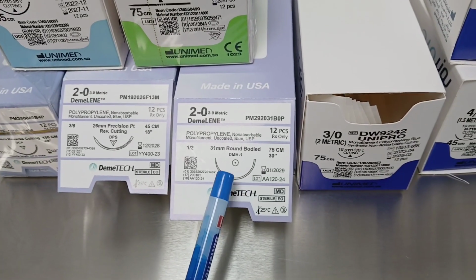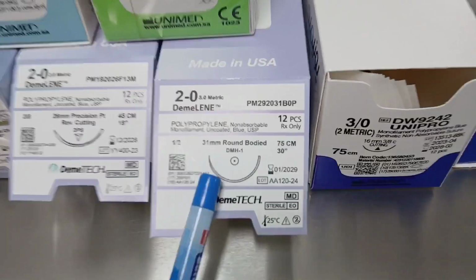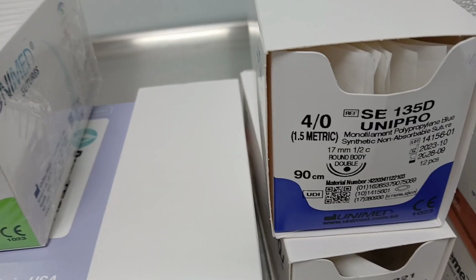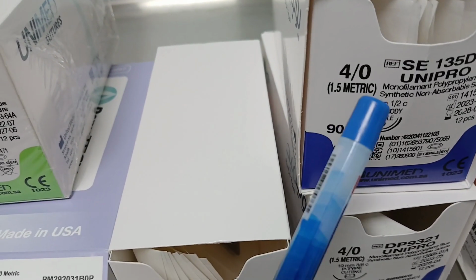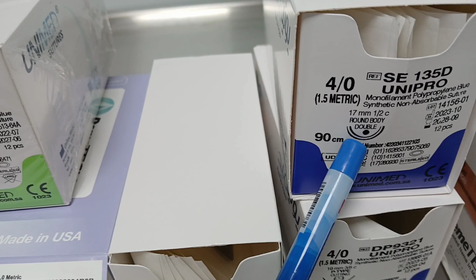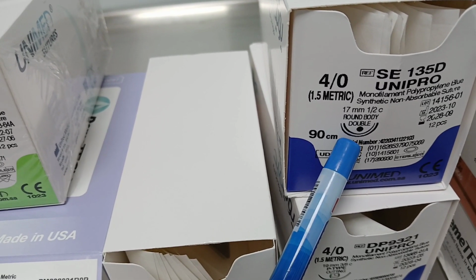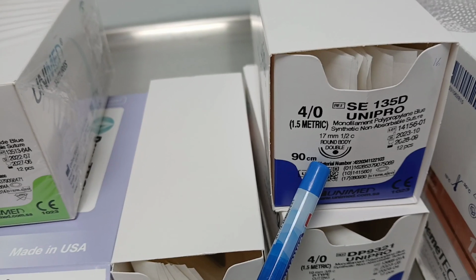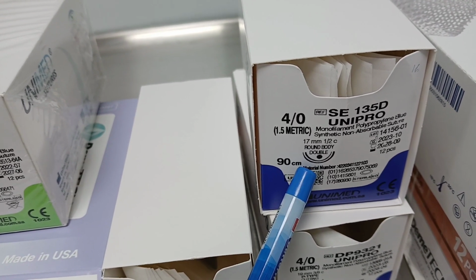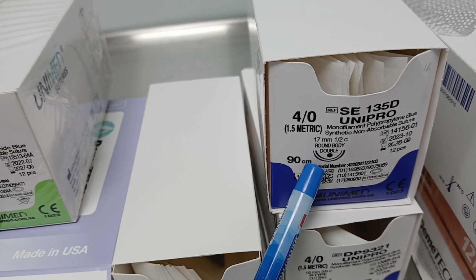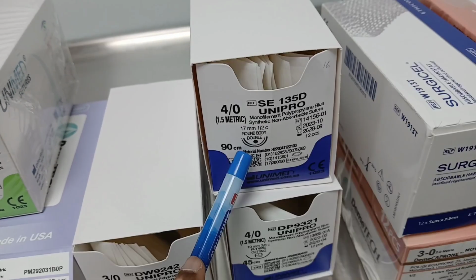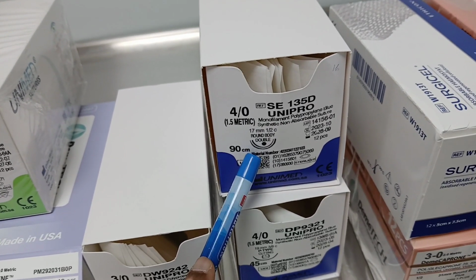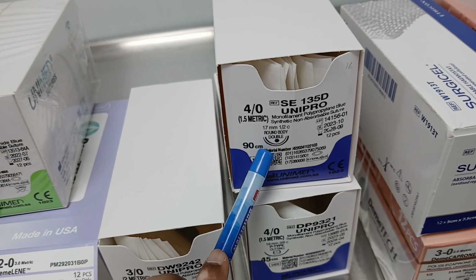Then we have to see single needle or double needle. See here, it is a single needle. This one is a double needle. Here they mention round body double. That also we have to see clearly. Double needle means the suture has a needle at both ends. This type of needle is very small. Mainly we use it for cardiac surgery or minor vascular surgeries. That time we use the double needle. That also we have to observe clearly, whether it is single needle or double needle.